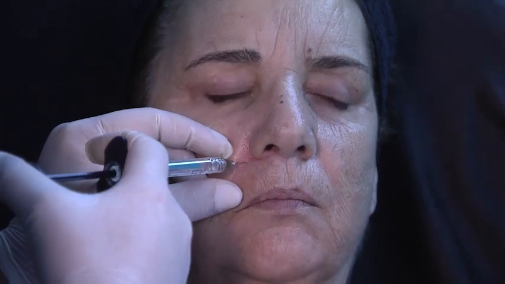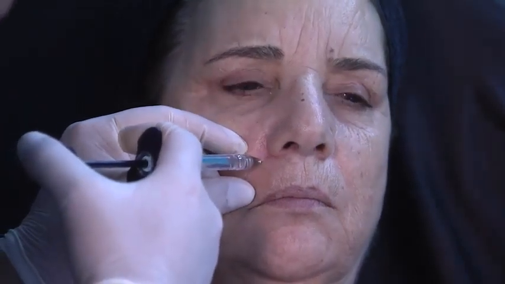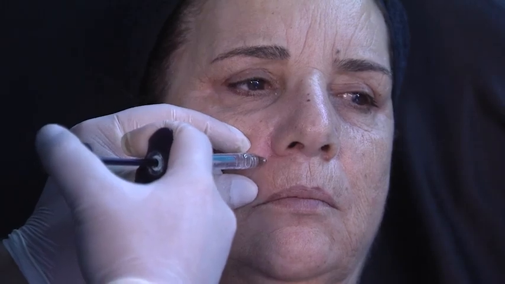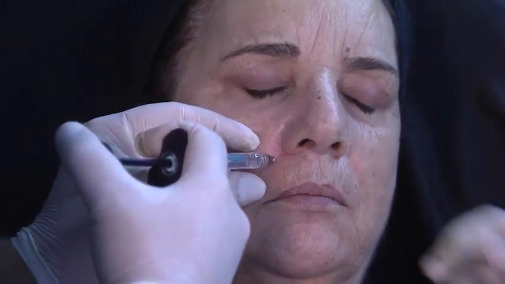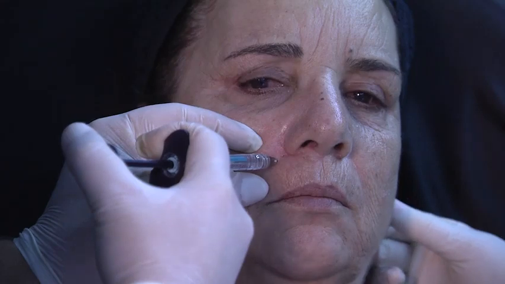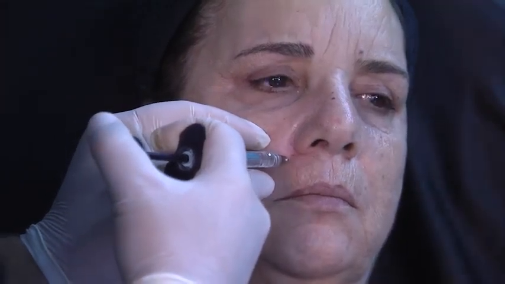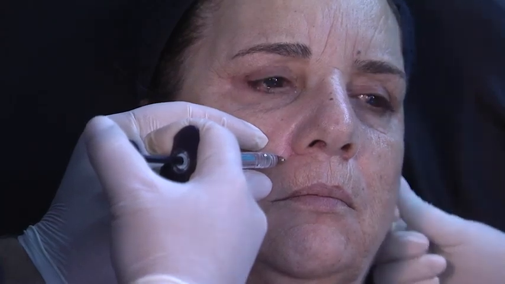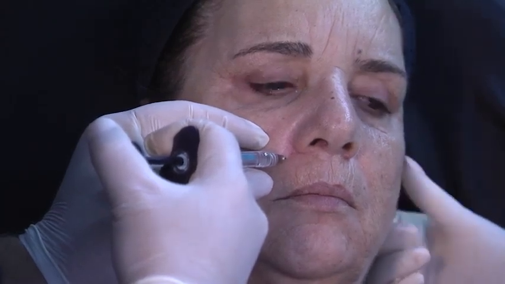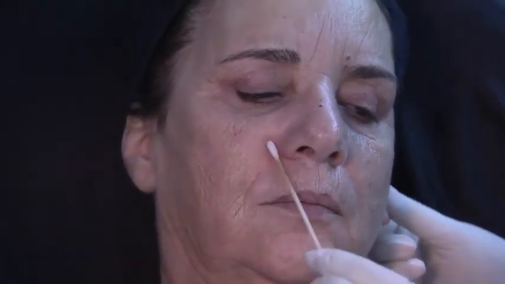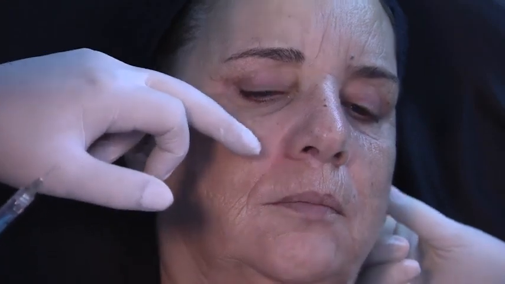So if I go completely perpendicular to the piriform fossa and I'm going to touch the bone. Look, all my needle is in. So if I am unlucky and we have an anatomical variation and artery could be there, I will be safe because I will go through it and I'm on bone. Relax. Okay, 0.3 to restore that volume, that's it. And now I can do the rest of the nasolabial fold.